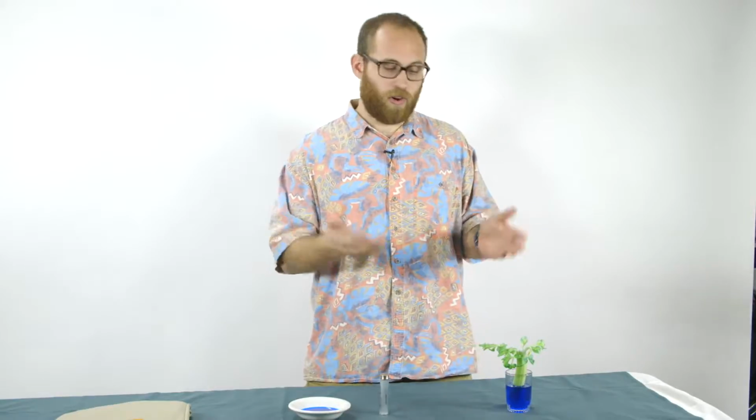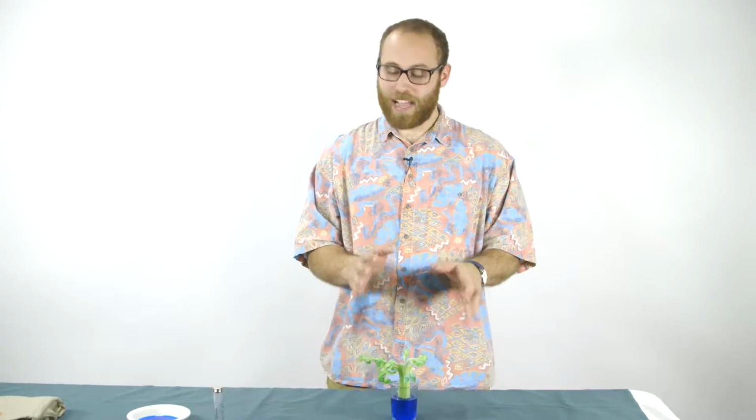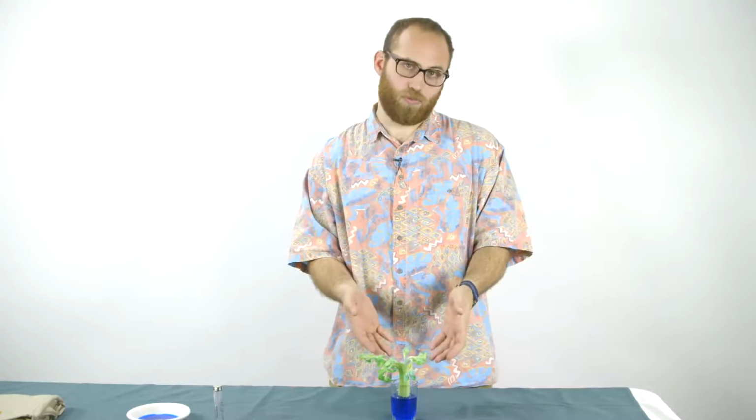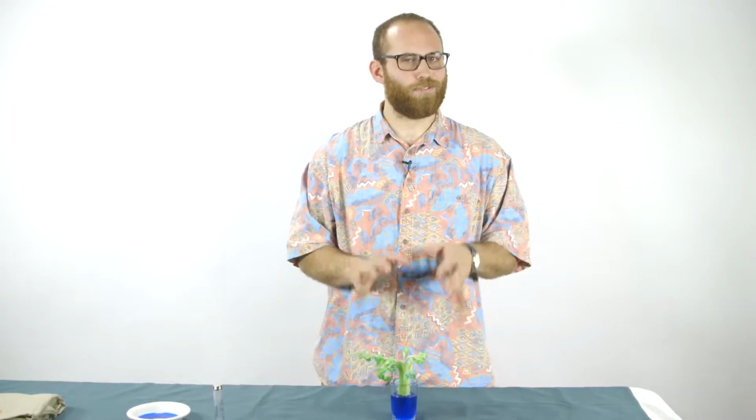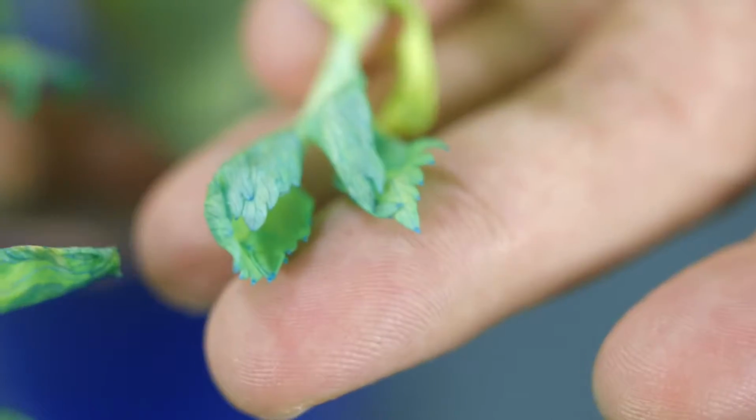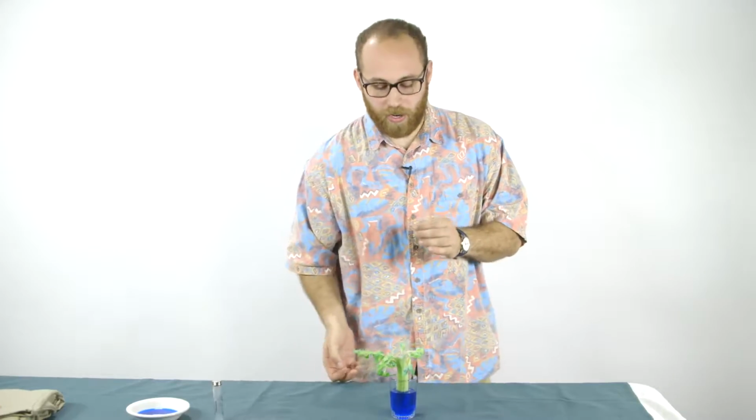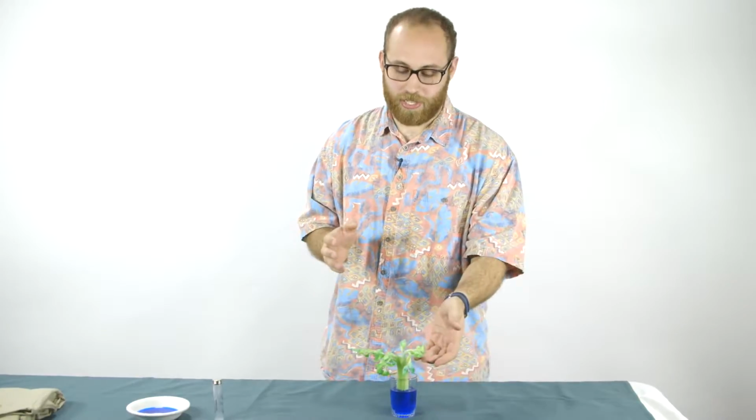A good example of capillary action in nature is the way that water and nutrients travel up the roots of, for instance, a tree, or in this case, a stalk of celery. What we have here is a stalk of celery in a glass of water with blue food coloring. Very scientific, I know. As you can see, the leaves are beginning to turn blue, and what that indicates is that the water has traveled all the way up the celery via capillary action until it reached the leaves.